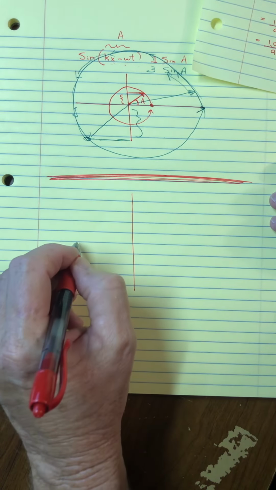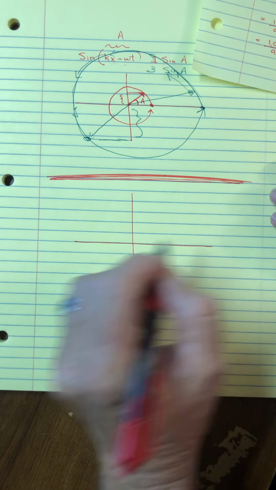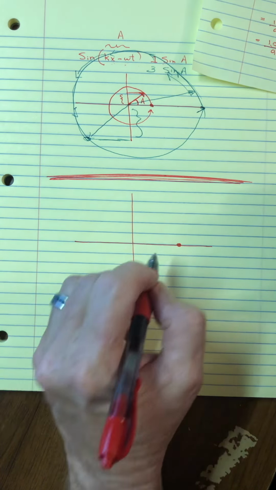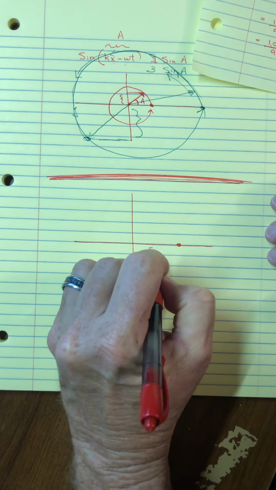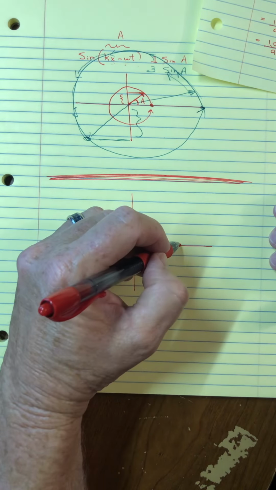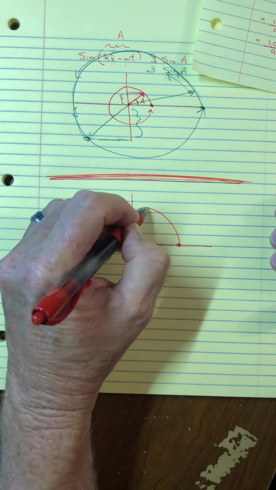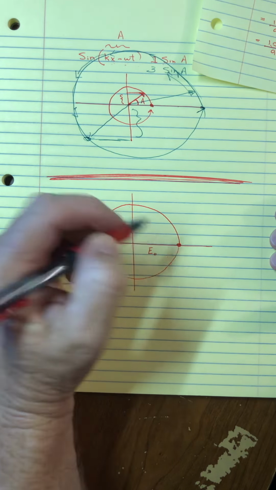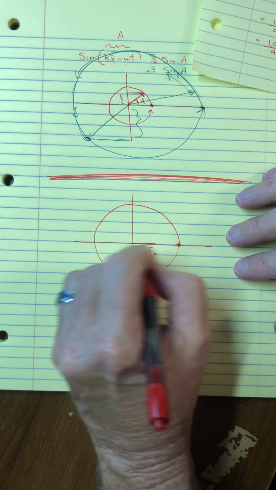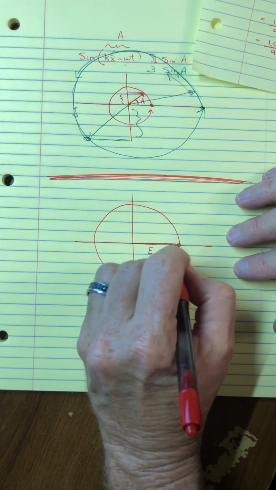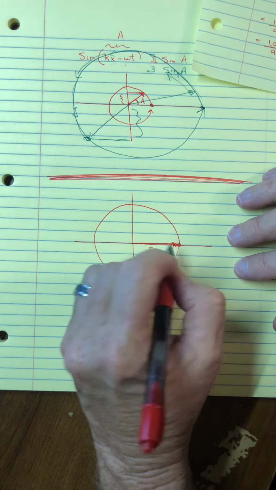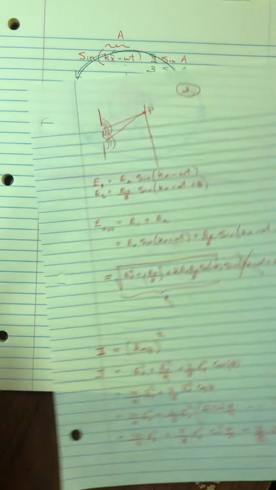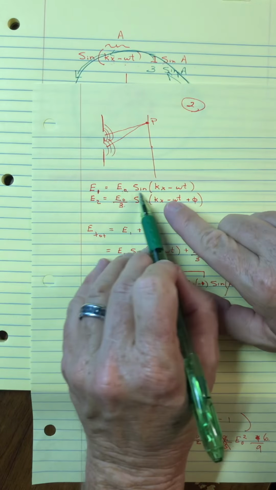Well, I guess you would make a circle that has a radius of E0, and you would imagine it as maybe a little arrowhead. So I'll start with a little arrowhead here, and imagine that spinning around. All right, so that's visually what's going on in my mind when I think of this one.